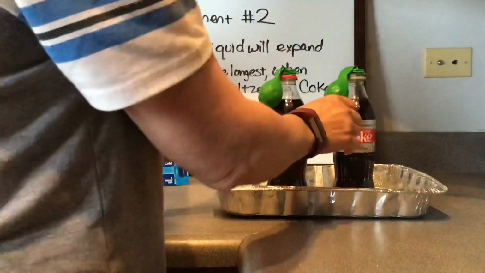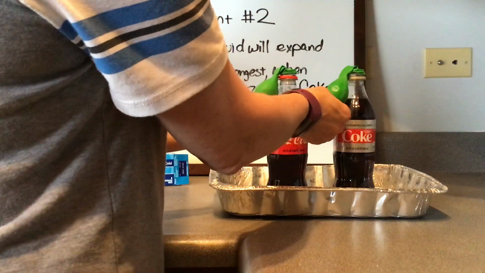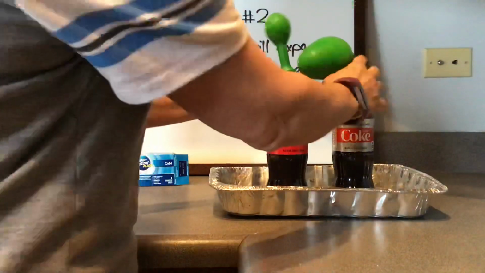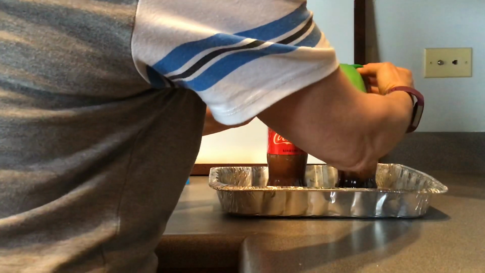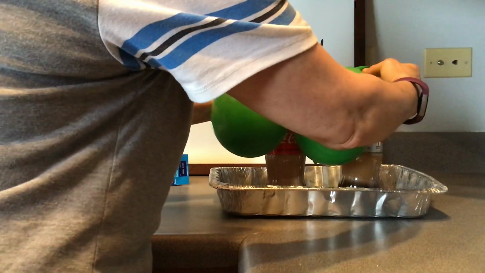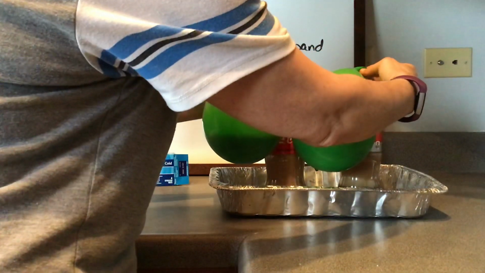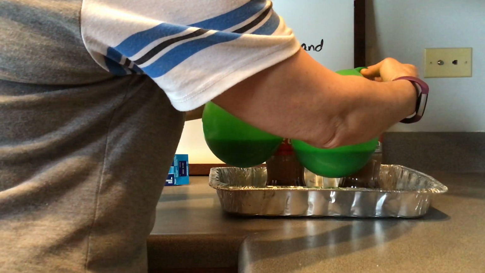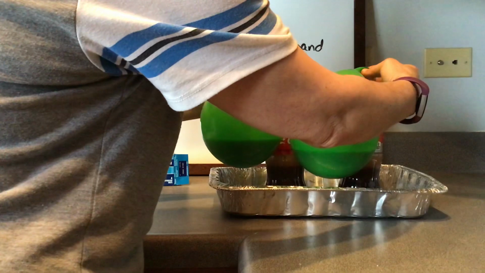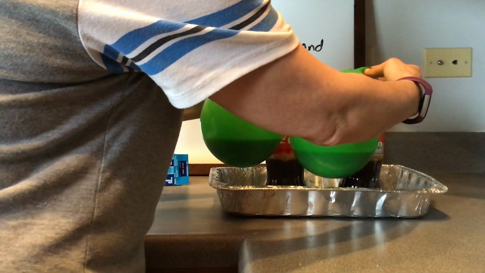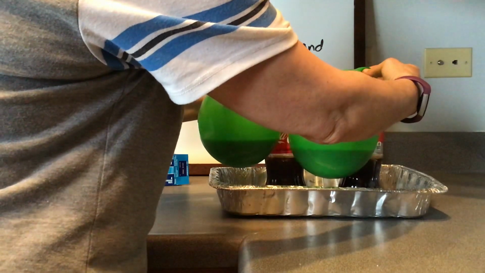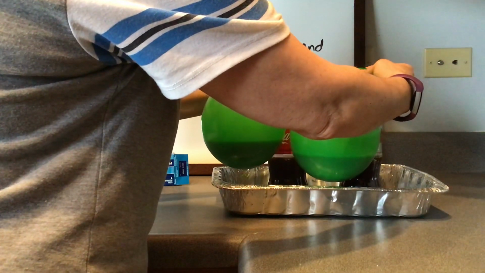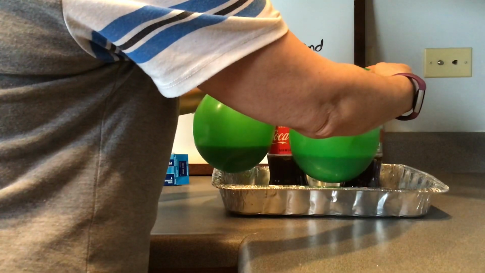All right, so we're going to perform our experiment. I'm going to do it at the same time. 1, 2, 3. I'm going to hold the balloon because it's top heavy. It's falling over. All right, and already the Coke is not as big as the Diet Coke. So let's see how long it keeps it expanded.